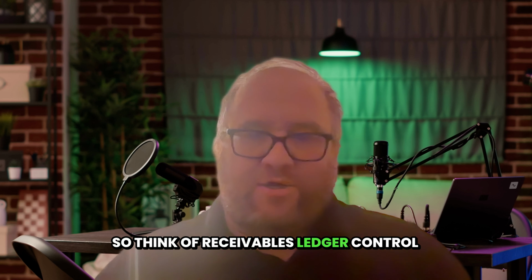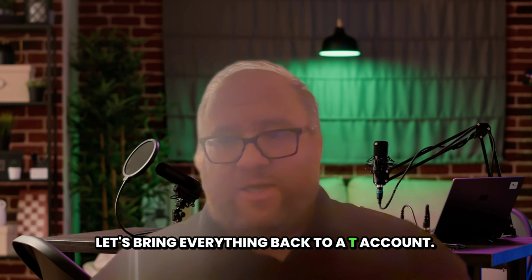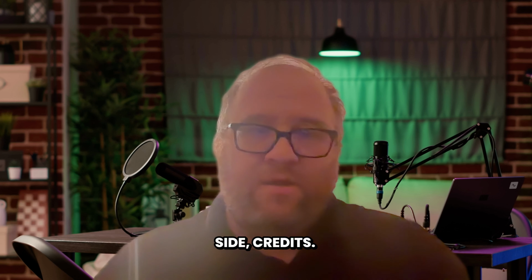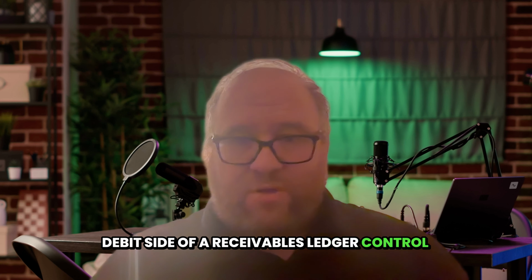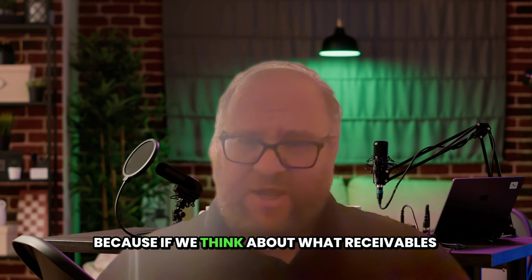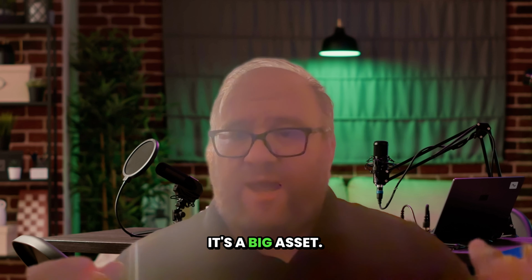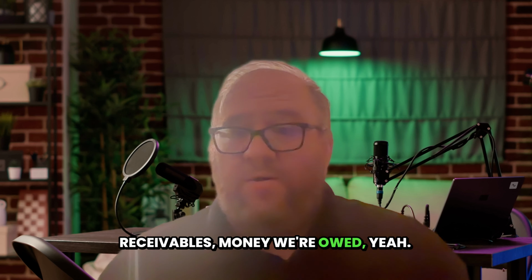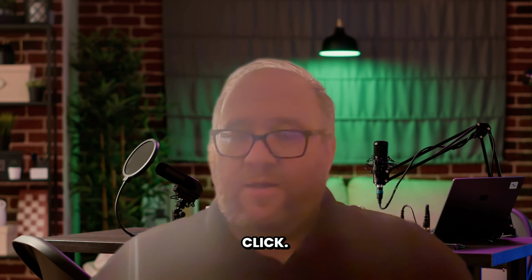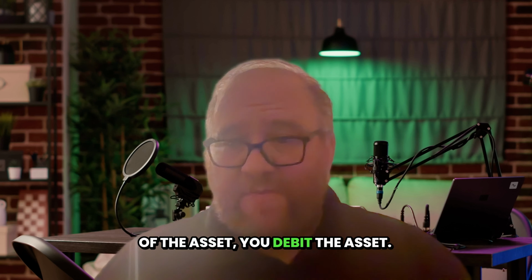So think of the Receivables Ledger Control Account then as like a T account. Let's bring everything back to a T account. Left-hand side, debits. Right-hand side, credits. The debit side of the Receivables Ledger Control Account increases what the customers owe to our business. Because if you think about what the Receivables Ledger Control Account is in its entirety, it's a big asset. Receivables, money we're owed, is an asset to our business. So remember, back to your dead click, debits. If it's an asset and you're increasing the value of the asset, you debit the asset.